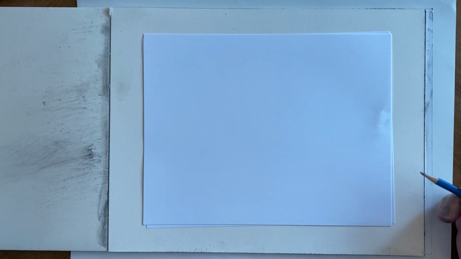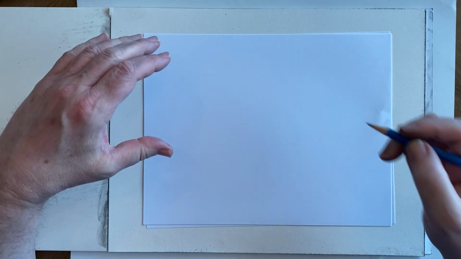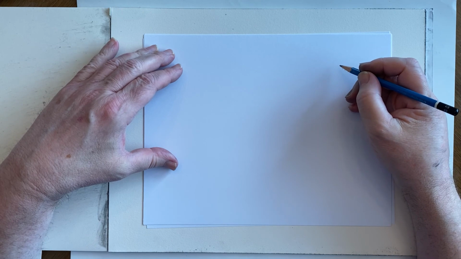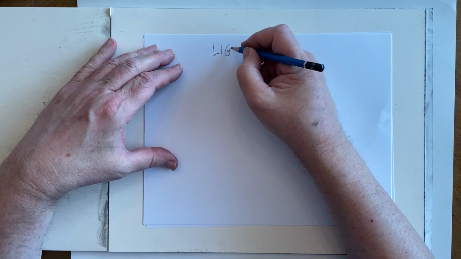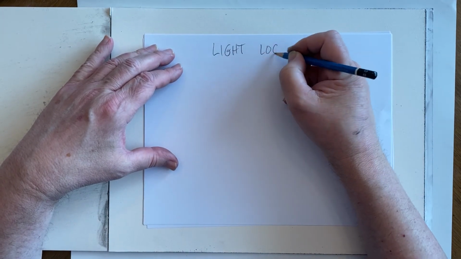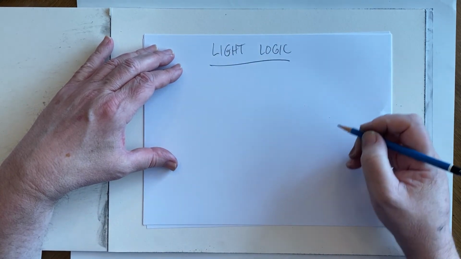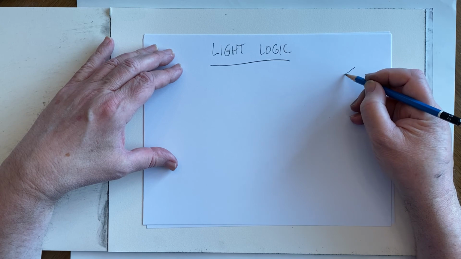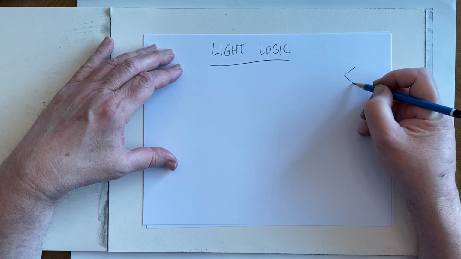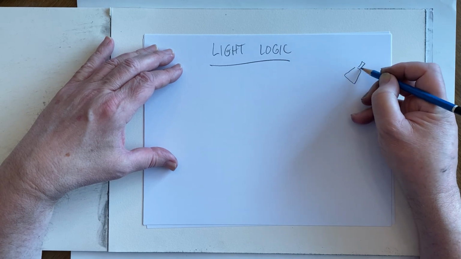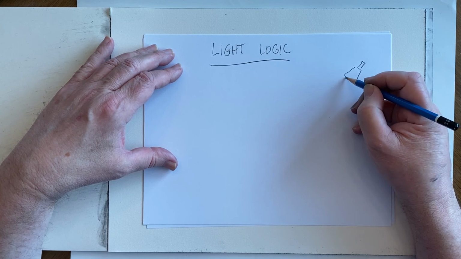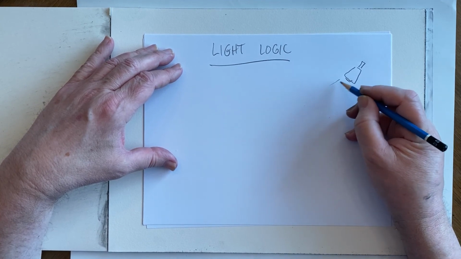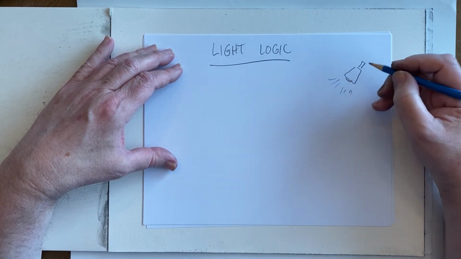You may remember from last time that I drew a little diagram to depict the basics of light logic. And what did that include? Importantly, it includes the idea that you've identified a primary light source. Where is the light coming from?